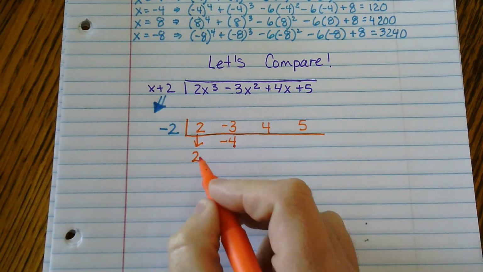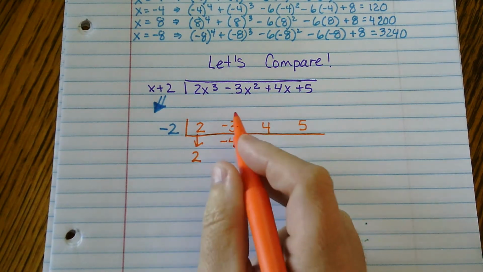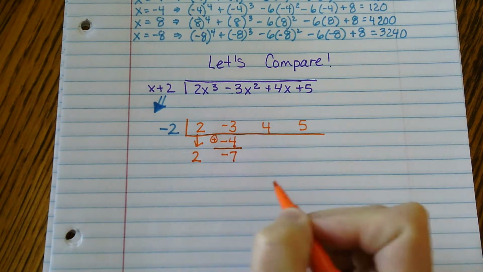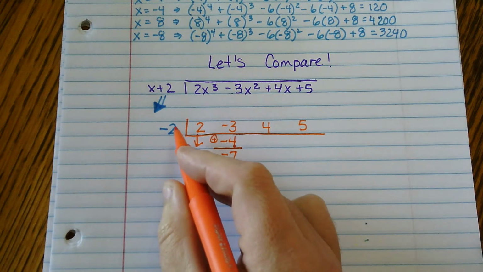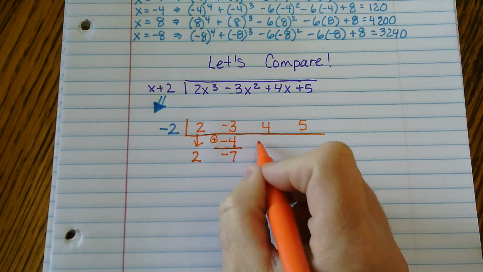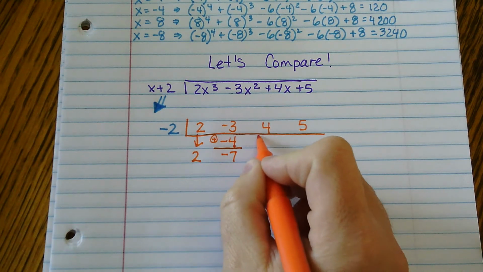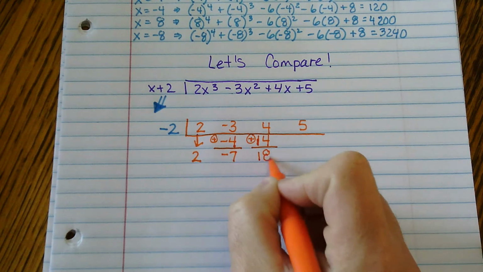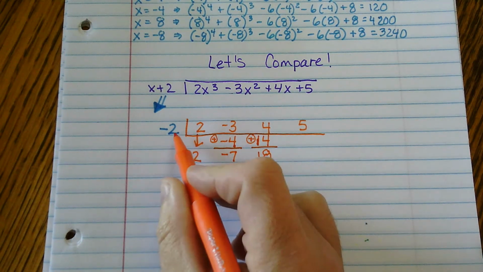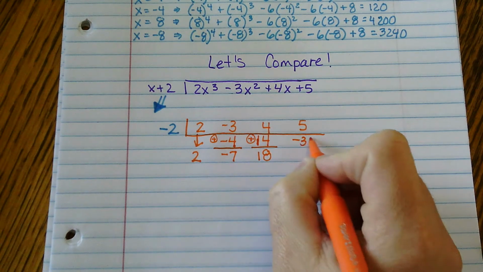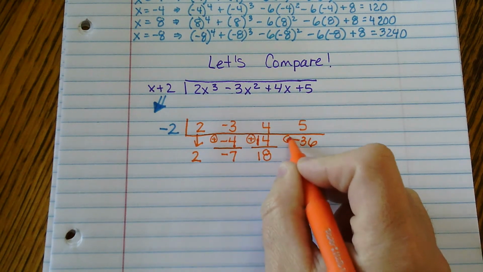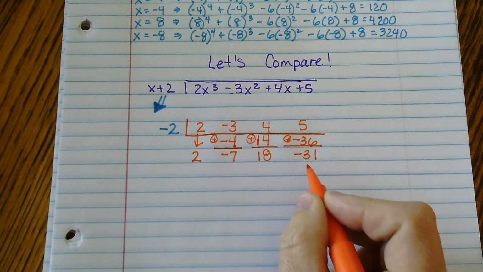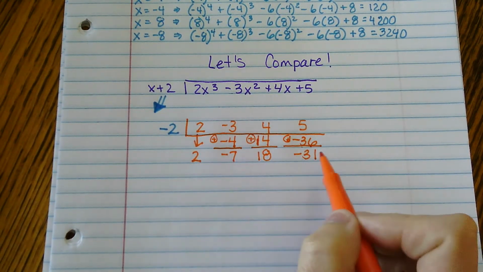At this stage, after you multiply, you're going to add these 2 down. Okay, that's -7. Then we're going to take -7 times -2. We're going to get 14. And we're going to add those together. That gives us 18. Then we're going to take 18 times -2, which is -36. And we're going to add those 2, and we get -31.